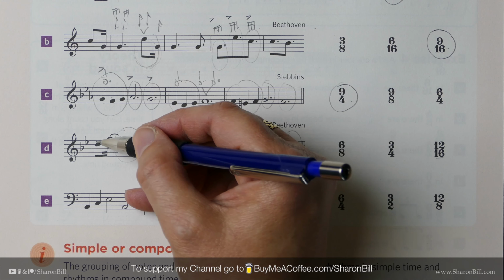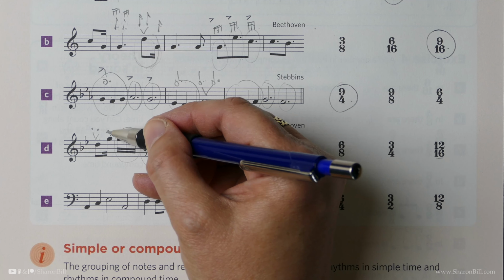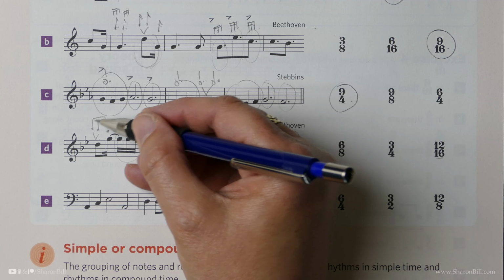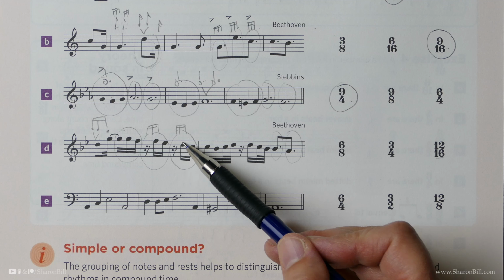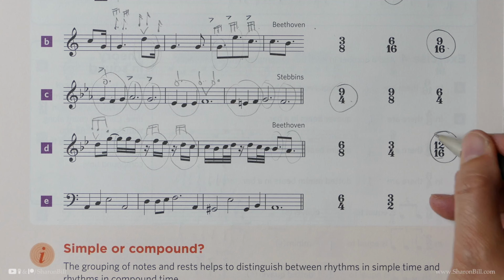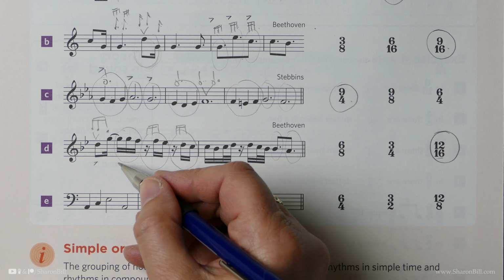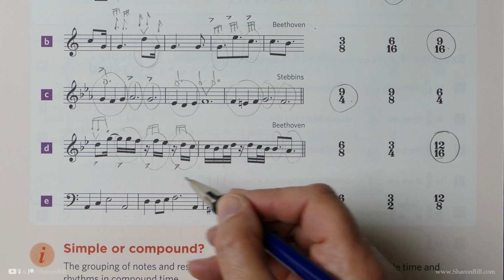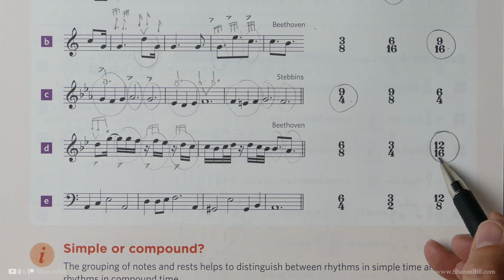So we've got 2 semiquavers to the quaver, and there's our 3rd semiquaver finishing the group. So we've got 1, 2, 3, 4, 5, 6, 7, 8, 9, 10, 11, 12. So we're correct. And we can see that that's group 1, 2, 3, 4 compound quadruple time, where our unit that we're counting in is semiquavers.